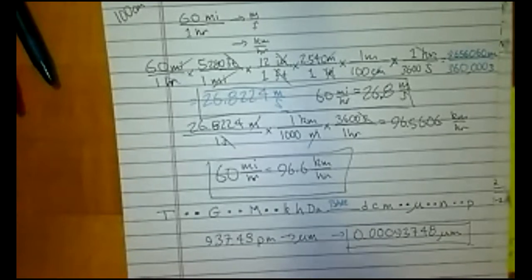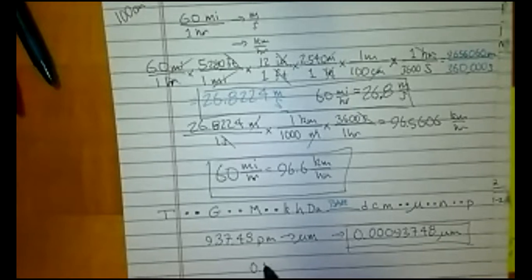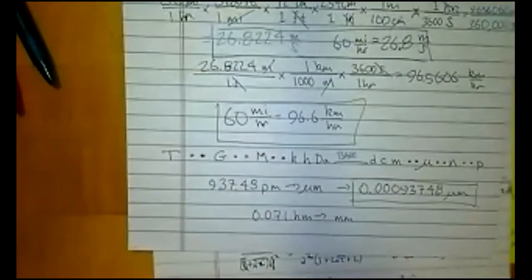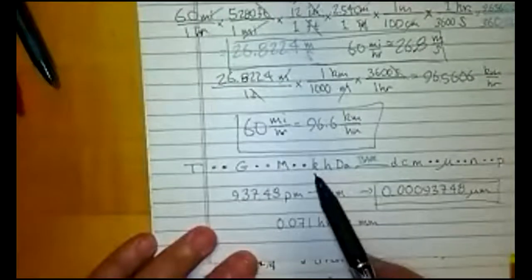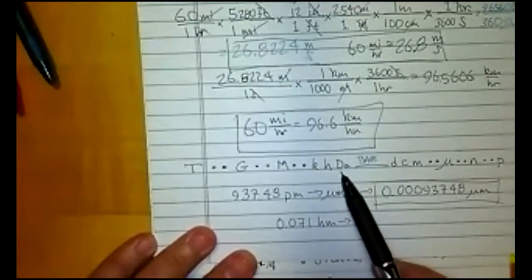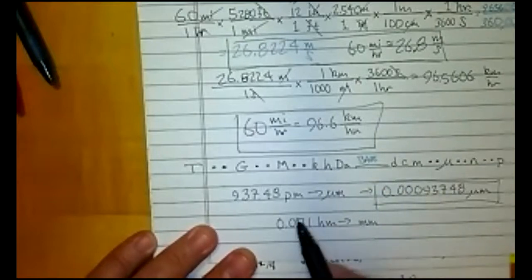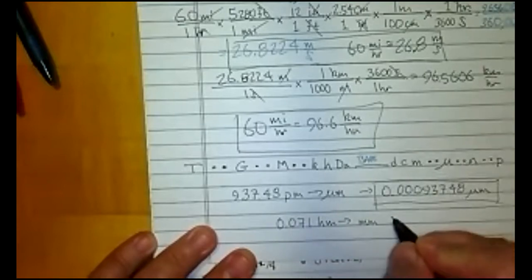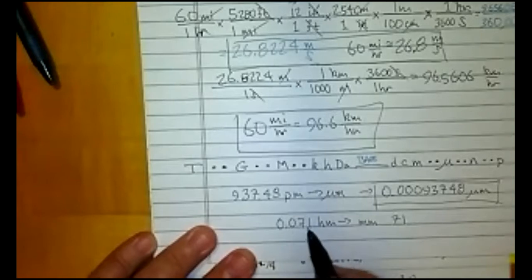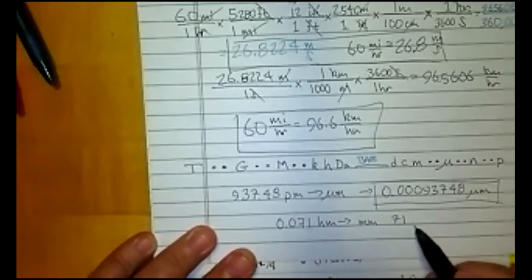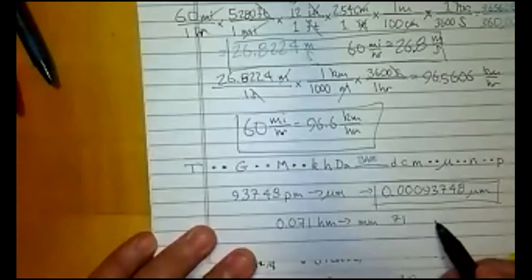By the way, this space is a spot. So for instance, if I wanted to go from, let's say 0.071 hectometers to, let's say millimeters, if I wanted to do that, I'd say, okay, I'm at the hecto. So I move once, twice, 3 times, 4 times, 5 times, 6 times. So I'm still going to move 6 times, and it's going to be to the right. So this time it's going to be 7, 1. I've moved it 1, 2, 3, 4, 5, 6.